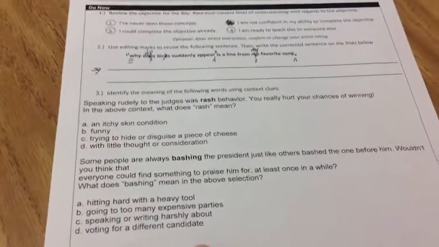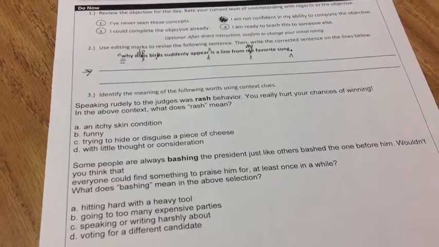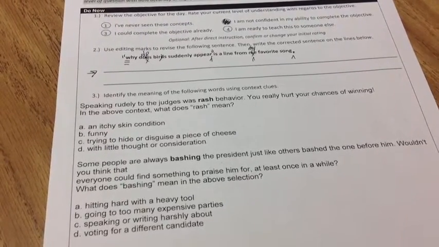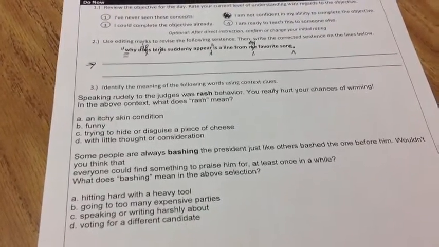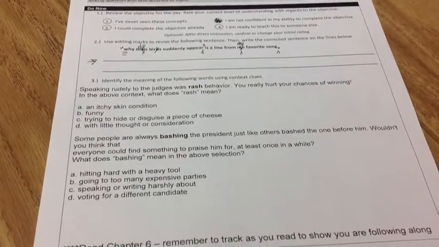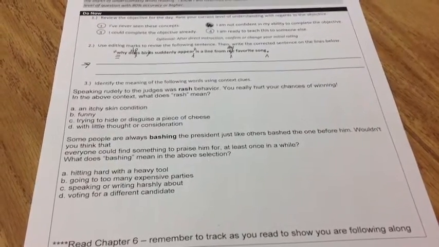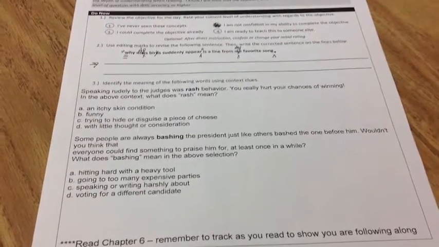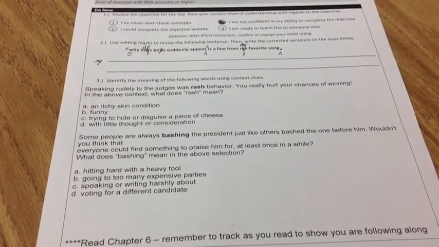Okay, let's look at number 3. Number 3, identify the meaning of the following words using context clues. Okay, I remember we learned context clues. Here's my chance to use them again. Speaking rudely to the judges was rash behavior. You really hurt your chances of winning. In the above context, what does rash mean?